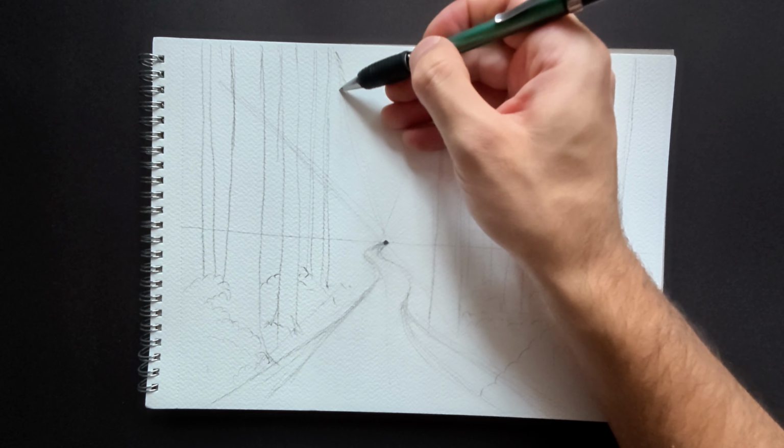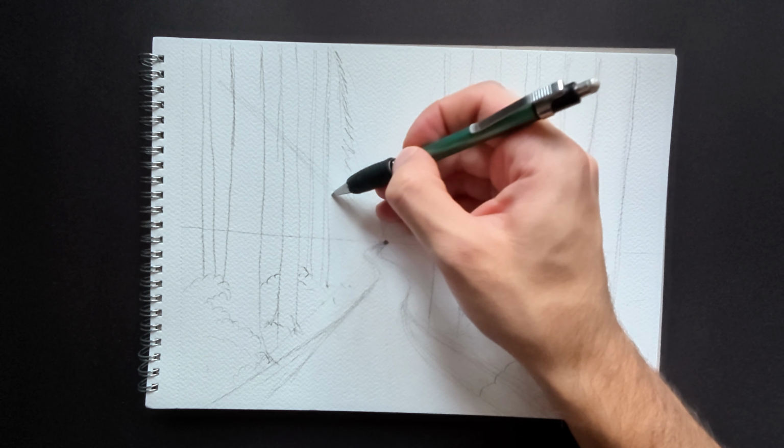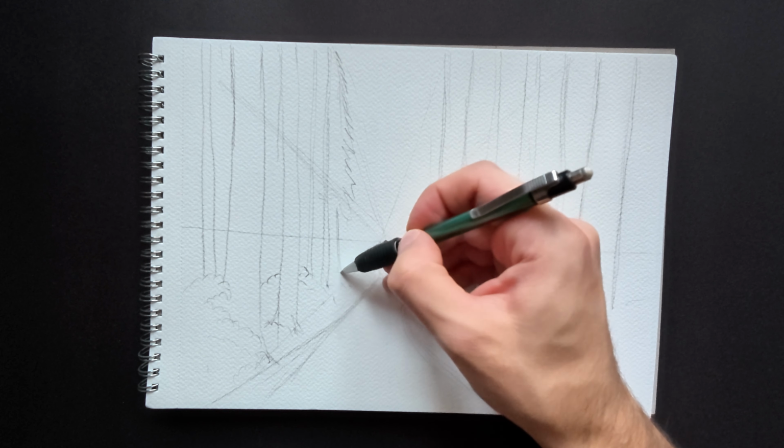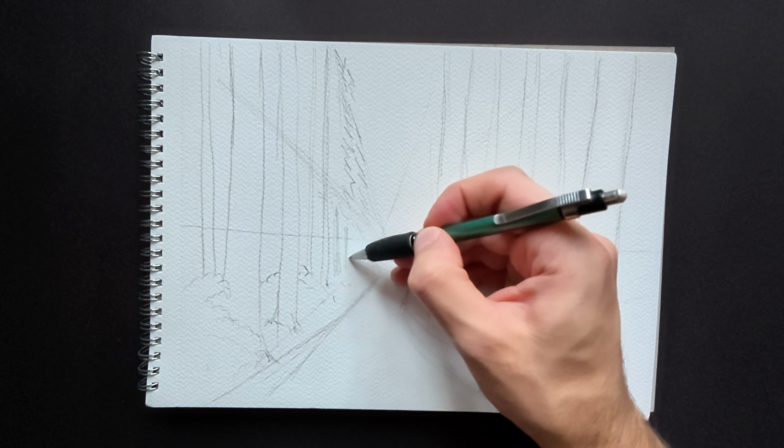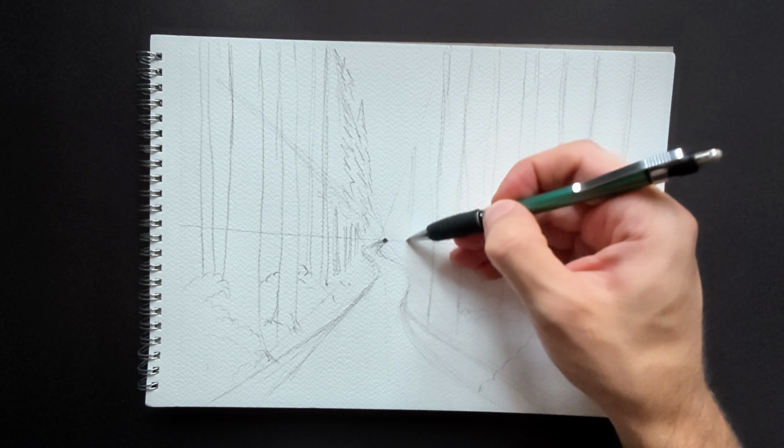As you move away from the trees, only their trunks are visible. But as you get farther away, their leaves also begin to appear. This is a pine forest with needle-like leaves.